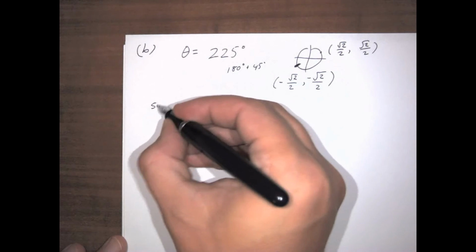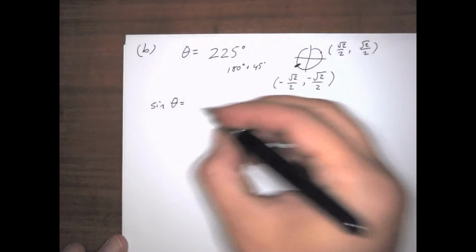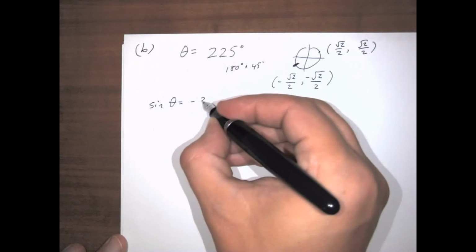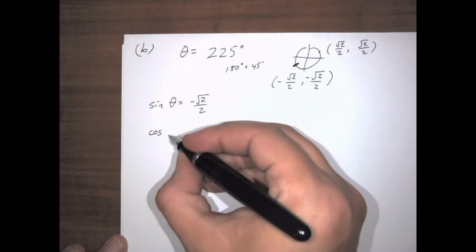So here we go. Sine of theta. Well, we already said it's negative root 2 over 2, as is cosine theta.